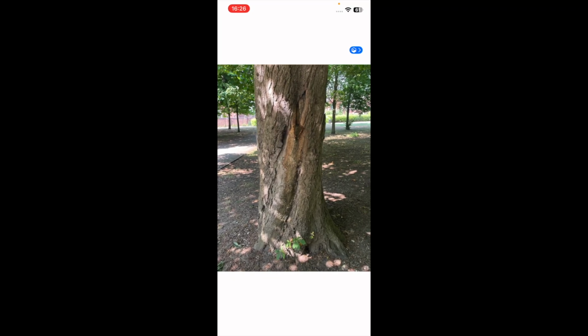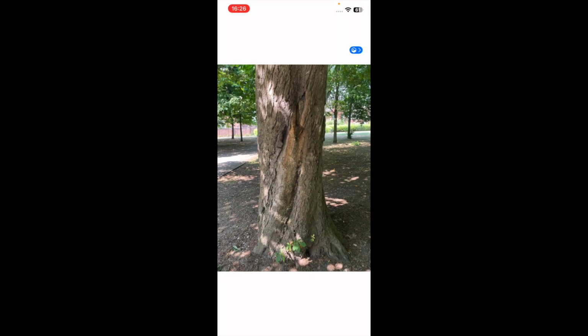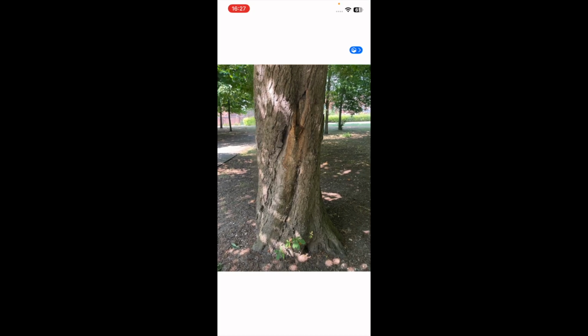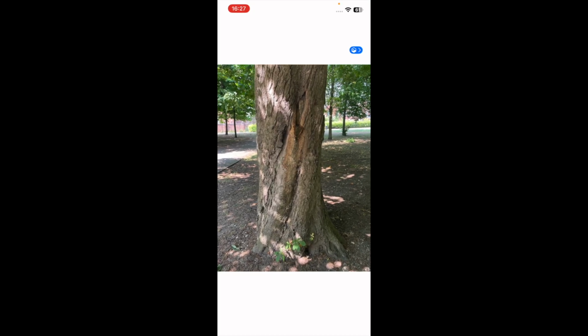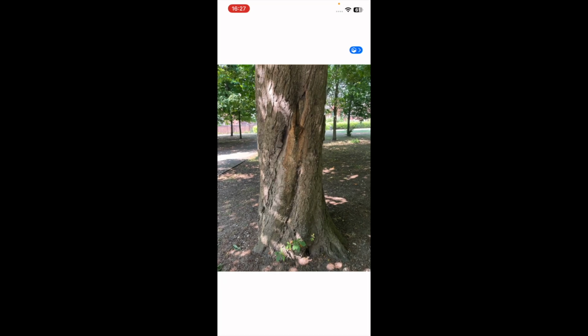and hopefully as I move this phone about, you can see now it's a bit of a parallax type design. So it's realised obviously the tree is in the foreground, and it's just trying to make it a bit 3D by putting the background in the background there. So it's actually a very clever feature for a spatial scene or spatial photos there in iOS 26.